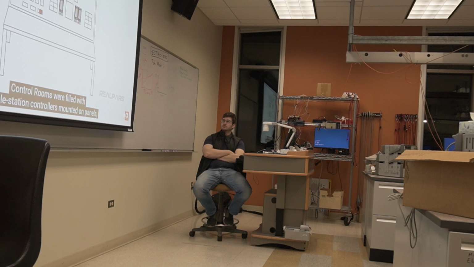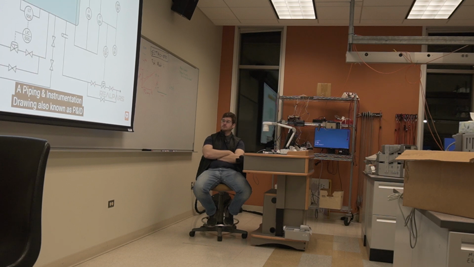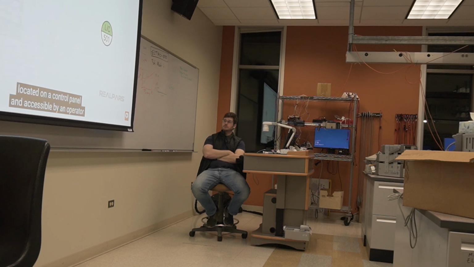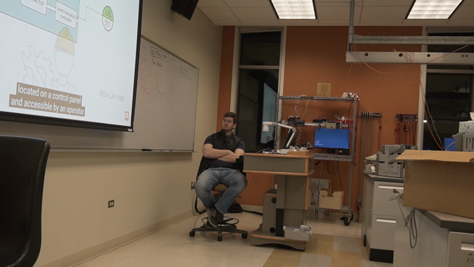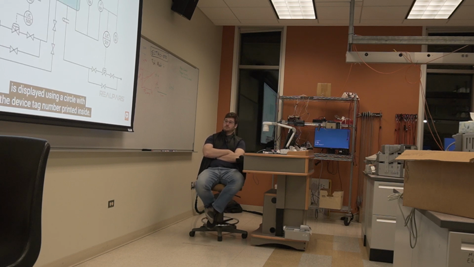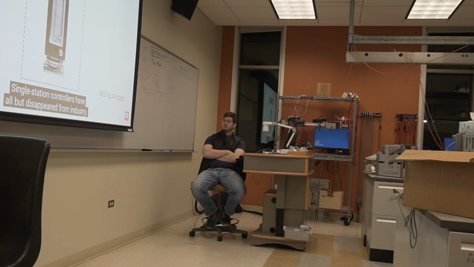Control rooms were filled with single-station controllers mounted on panels, each managing one process variable or control loop. A piping and instrumentation drawing, also known as P and ID, shows how equipment, valves, and instruments are connected in a process. A discrete standalone level indicating controller, or LIC, located on a control panel and accessible by an operator, is displayed using a circle with a device tag number printed inside. Single-station controllers have all but disappeared from industry.